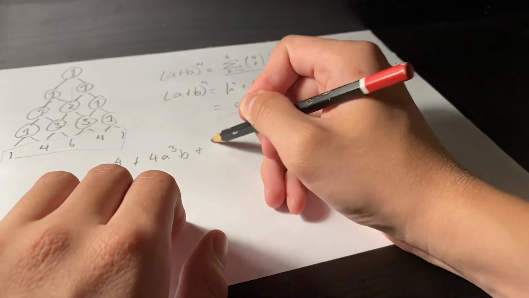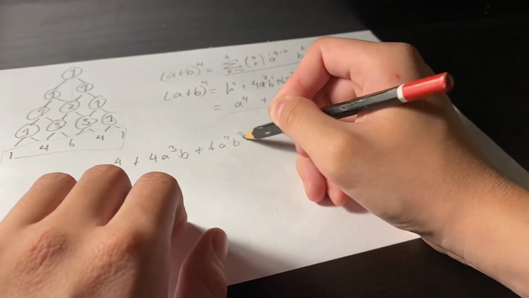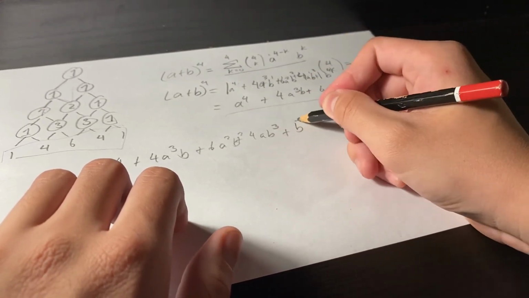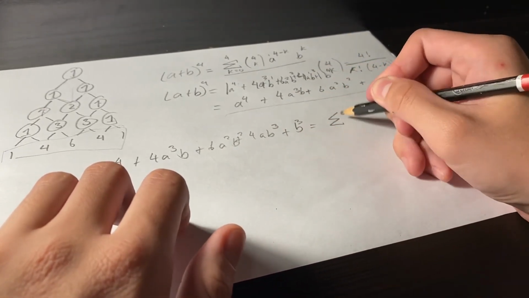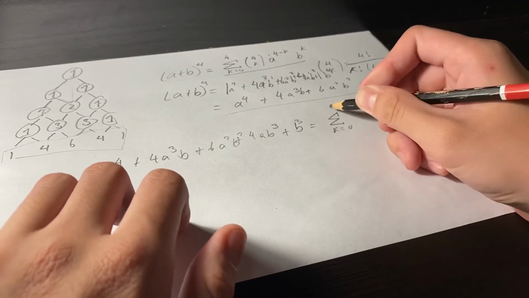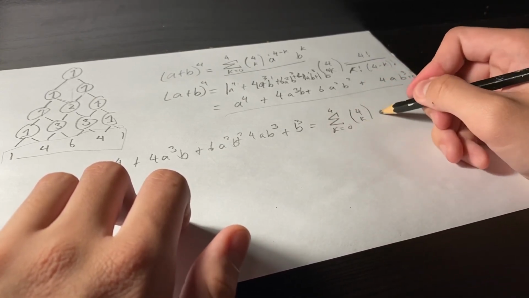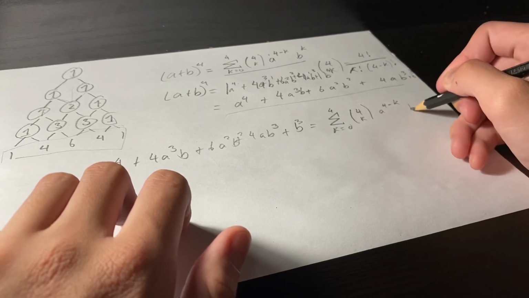that is going to be equal to, let me write this down. That's going to be equal to the sum, k equals 0 until 4, 4 choose k, a to the 4 minus k, b to the k.